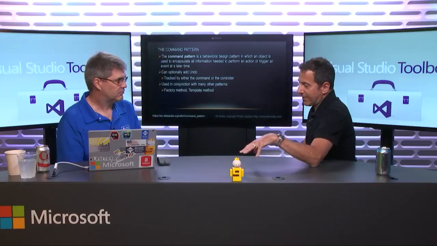So instead, I create a weather service class. I usually call mine weather service because it is essentially a service. Then in the code behind, var weather equals new weather service, weather dot get weather, pass in whatever's in the text box, label dot text equals whatever that returns. Is that the command pattern?